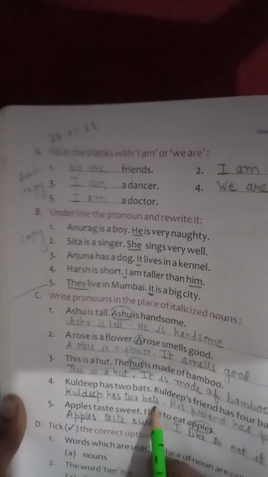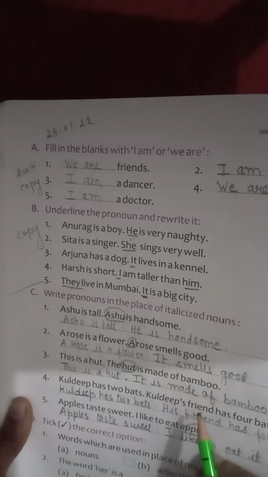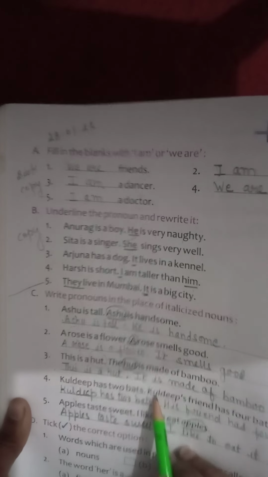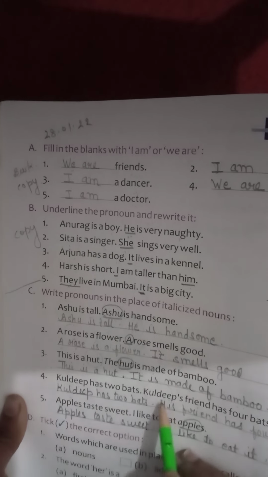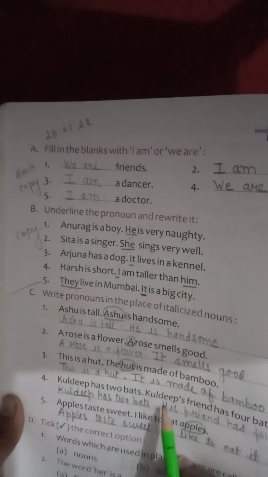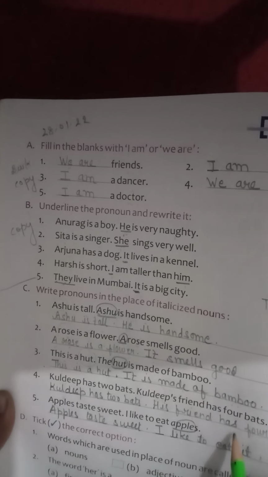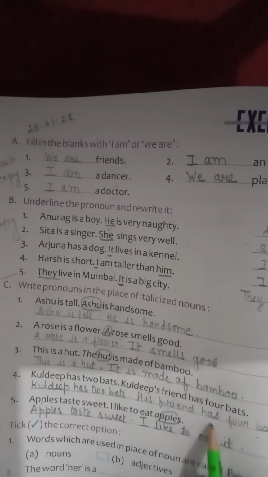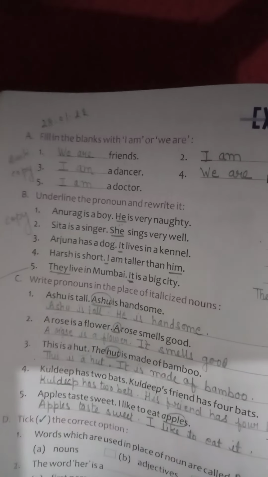Now in the second sentence we will use a pronoun for Kuldeep. Write down his for Kuldeep. Kuldeep is a boy, that's why we use his. If Kuldeep is a girl, we use her. But Kuldeep is a boy, so we use his. His friend has 4 beds, right? Kuldeep has 2 beds. His friend has 4 beds. We use his for Kuldeep.